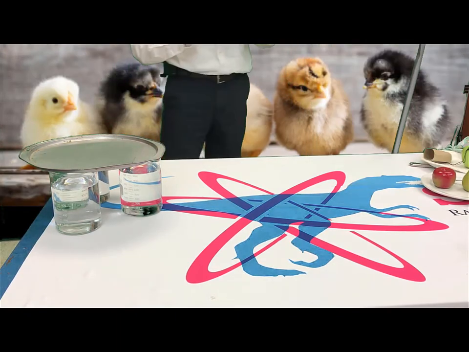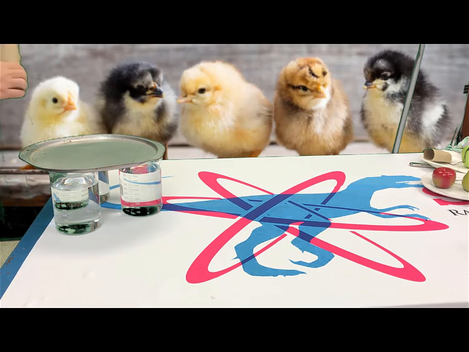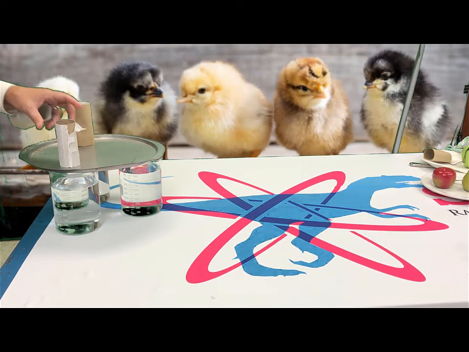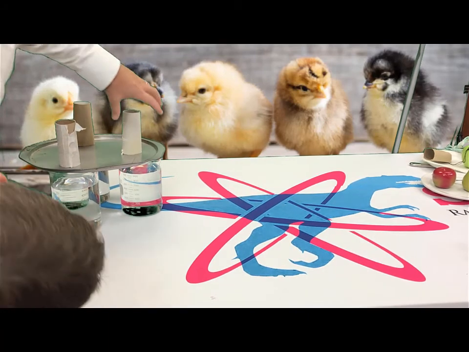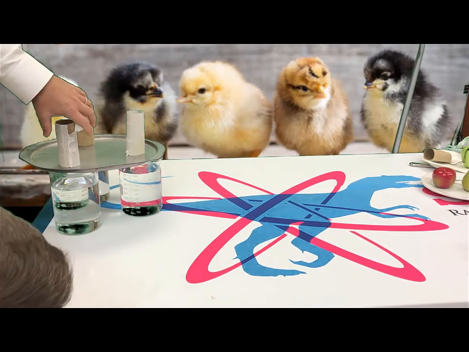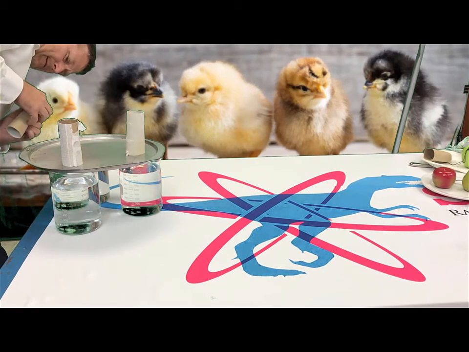It's a little bit complicated setup. We got some toilet paper rolls, which are the egg holders. Got to center them directly over the water. The chickies are wondering what's going on. Little brothers and sisters haven't hatched yet. Carefully lining them up to keep the eggs safe.